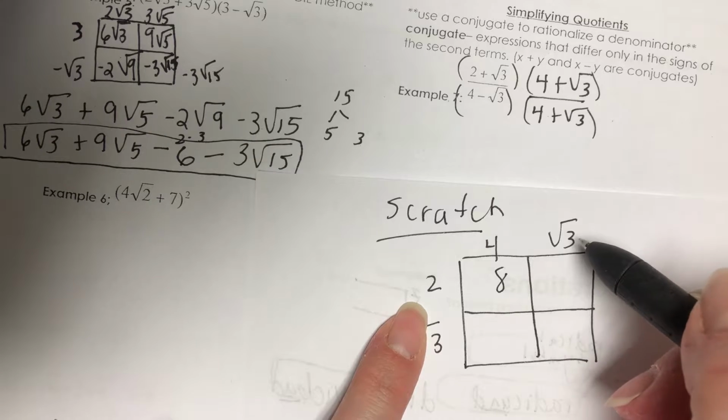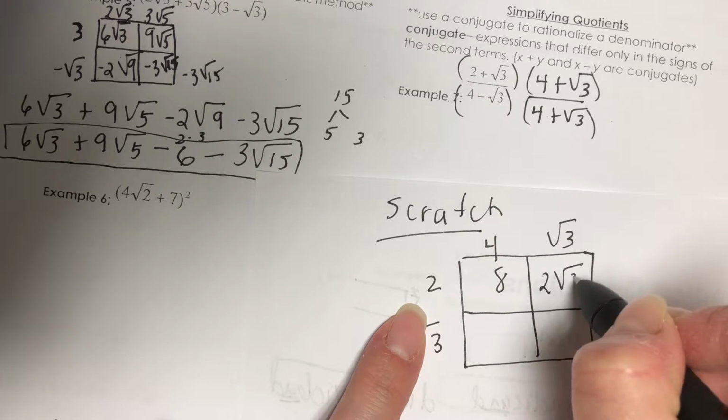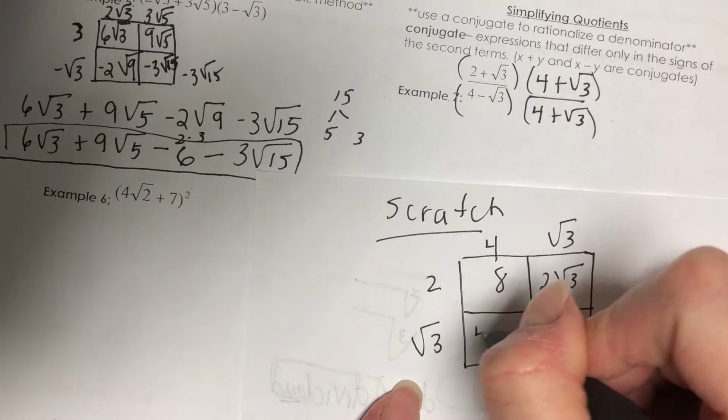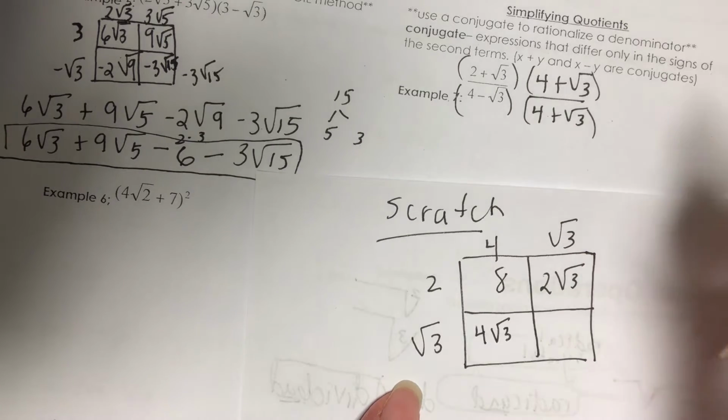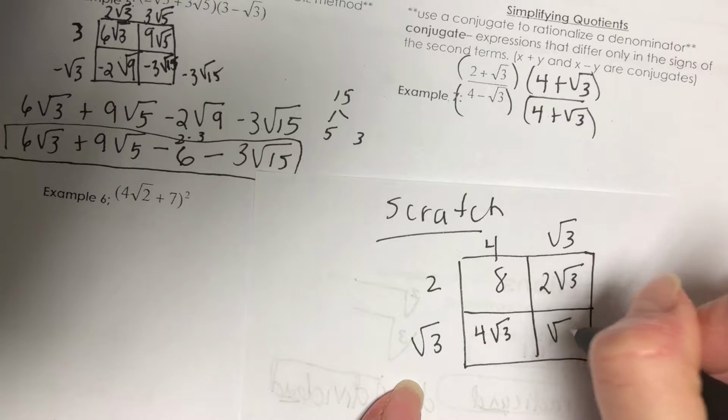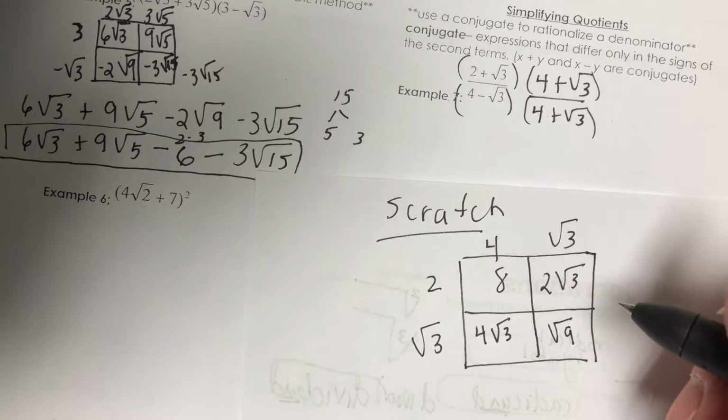Okay, but we're going to go through. 2 times 4 is 8. 2 times square root 3 is just simply 2 square root 3. 4 times square root 3 is just 4 square root 3. Nothing more I can do there. Square root 3 times square root 3, well, that's the square root of 9. And that can be simplified.